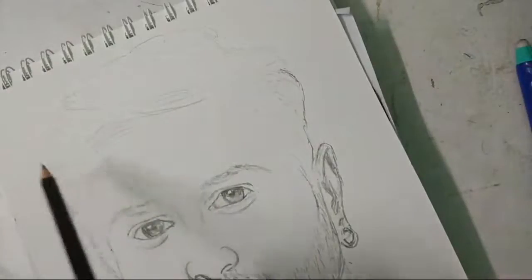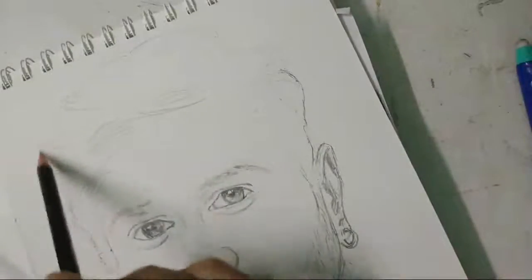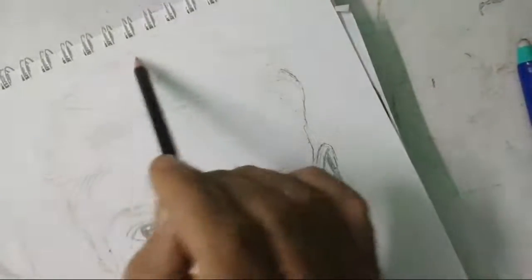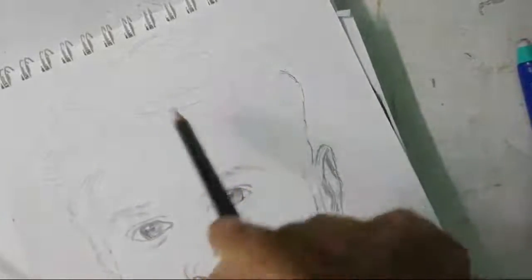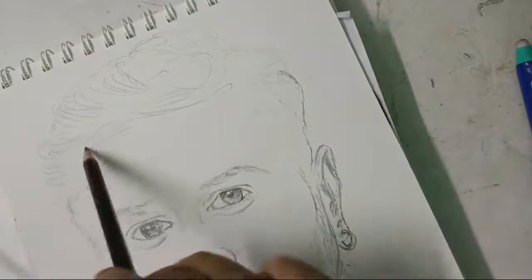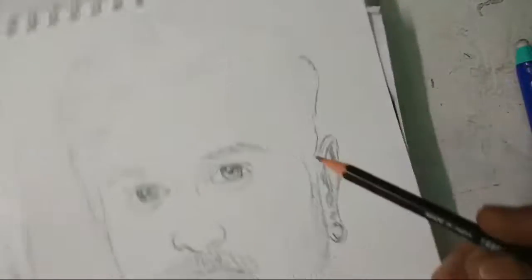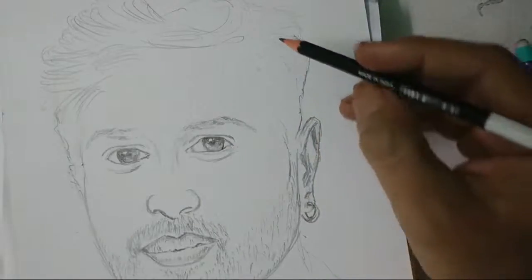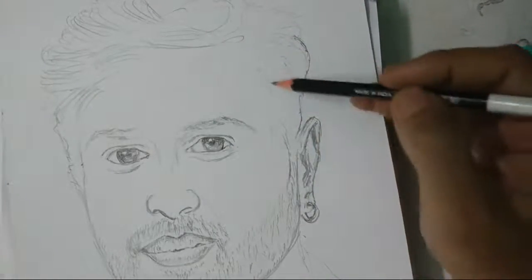And this is black and white, but in this face the hair is colored. This is a trend in setting of the hair, where the hair is not styled in one direction. It is spread in different directions. First I am getting the basic shape of the hair correct.